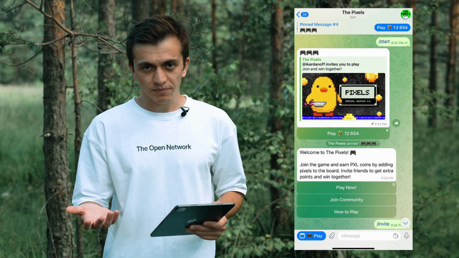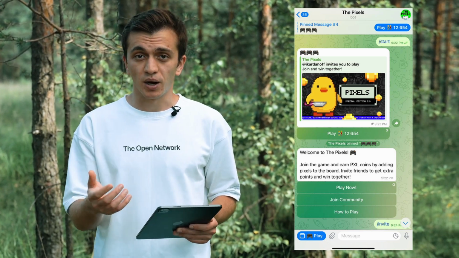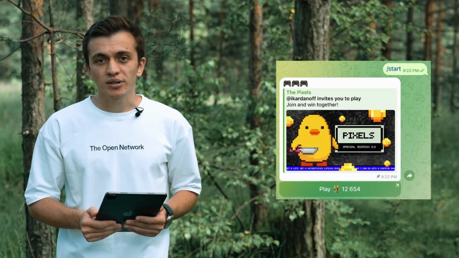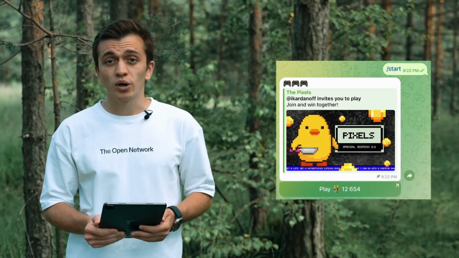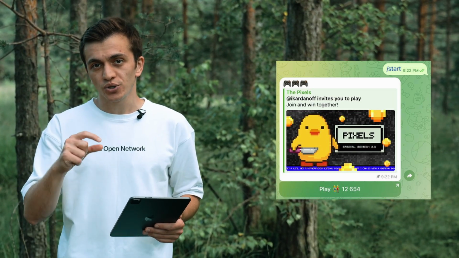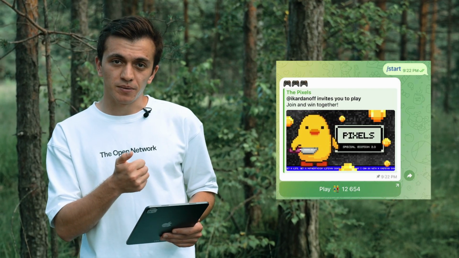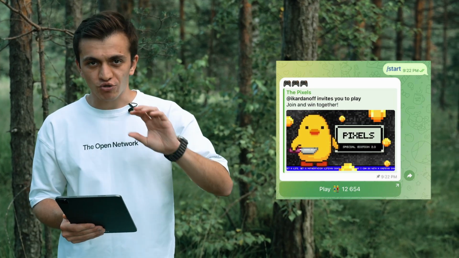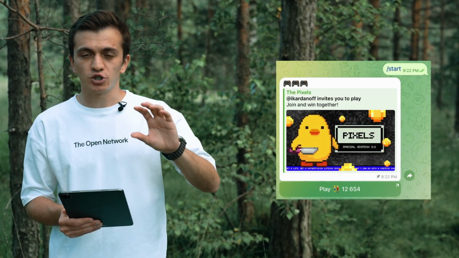Let's start with the very basic things. First, when you actually create a bot on Telegram and you add a mini app to the bot, you have a couple small things you should improve in the bot. Usually, it's about the start message. For example, when a user clicks the start button in a bot, your bot can reply with a message, and in that message you can also have the button opening the mini app.